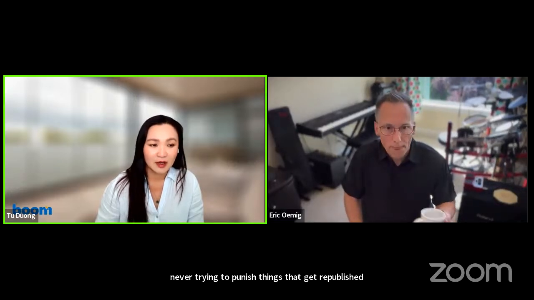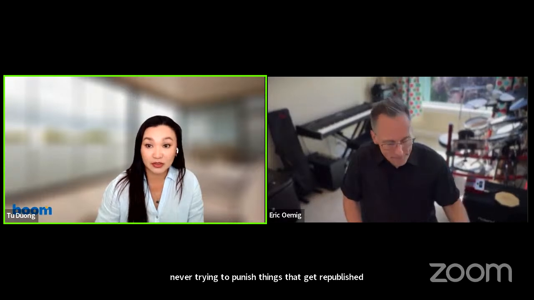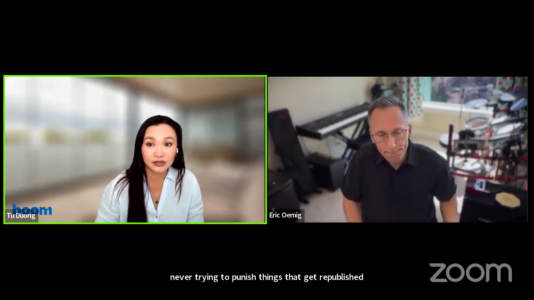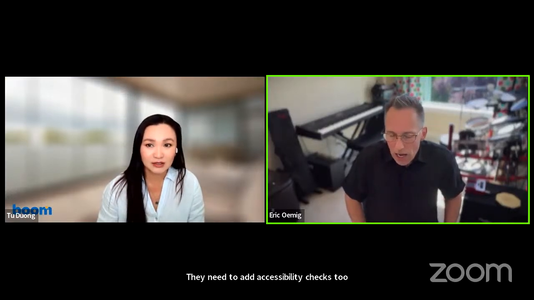Thanks, Eric. Also, is there an easy way for publishers and creators, especially publishers, to know where they need to add accessibility text, or which decks they need to add accessibility text to, with respect to the warning box?